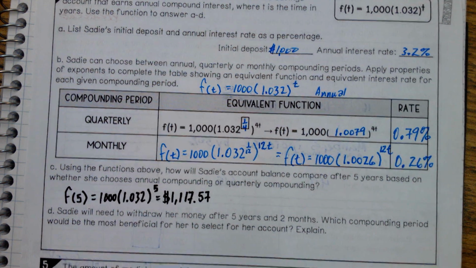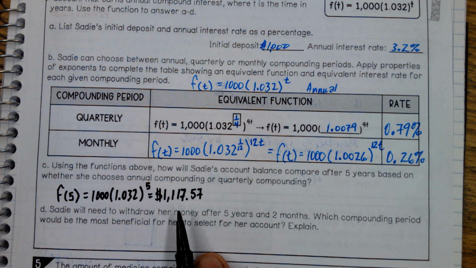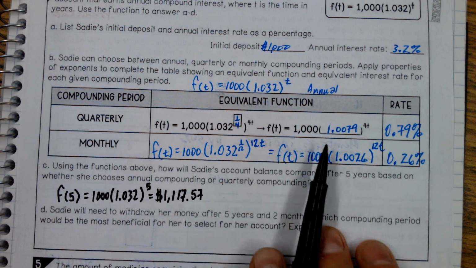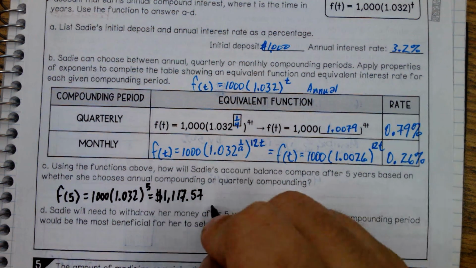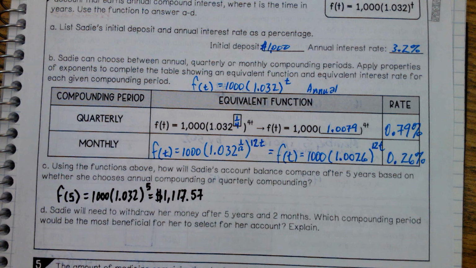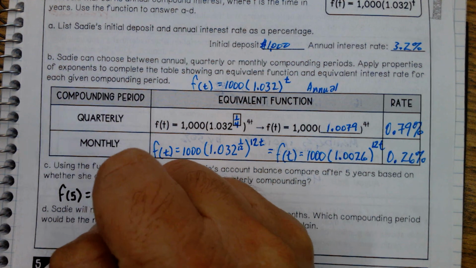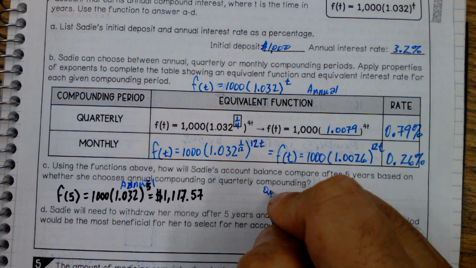Okay, so after 5 years compounding annually, do you think it'll be more money if you compound every quarter? Or should it be the same? Because we worked out the equation so it maybe evens out, but let's check. So this one was annually. This is annual. Now let's look at quarterly.